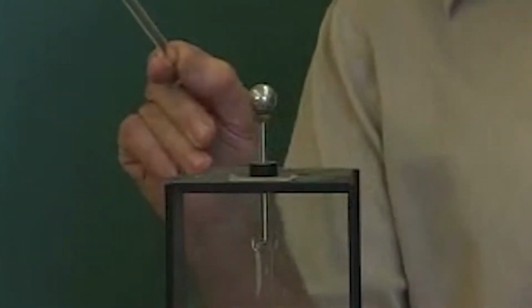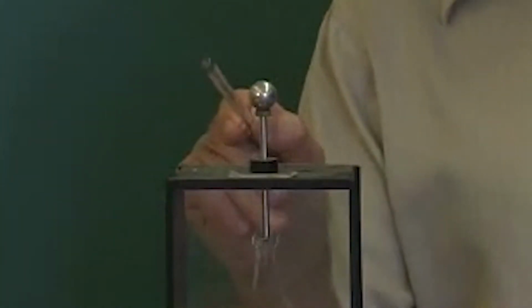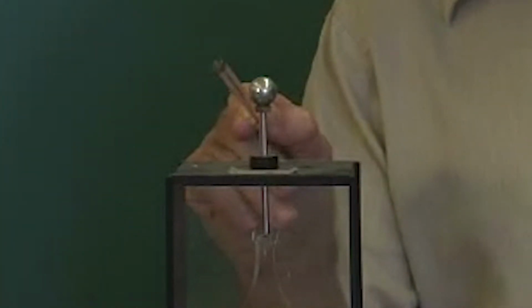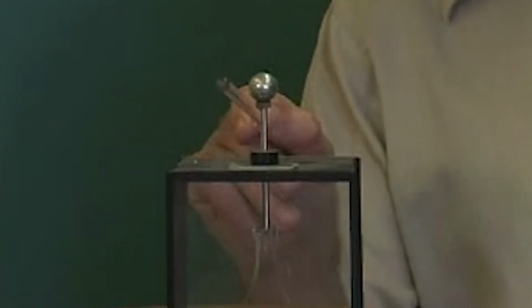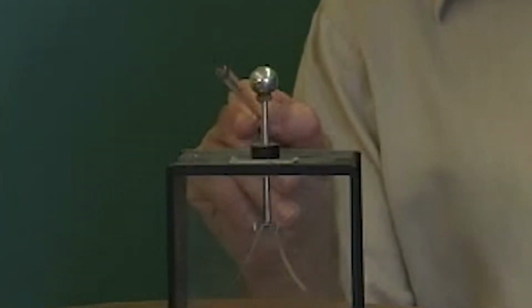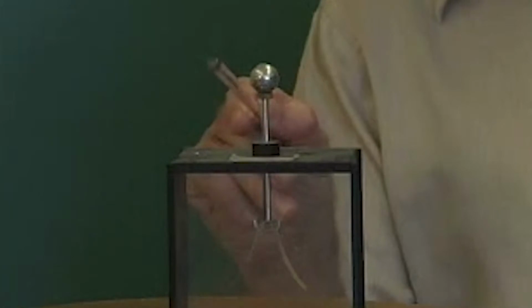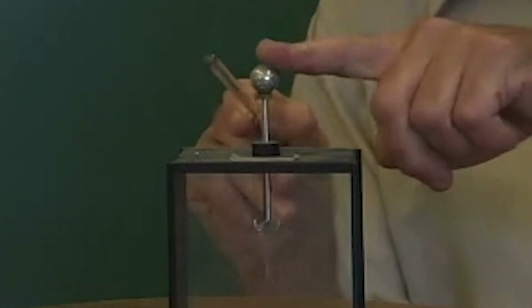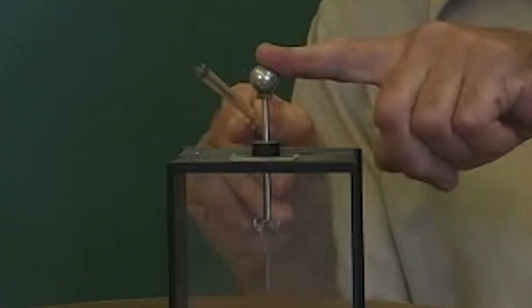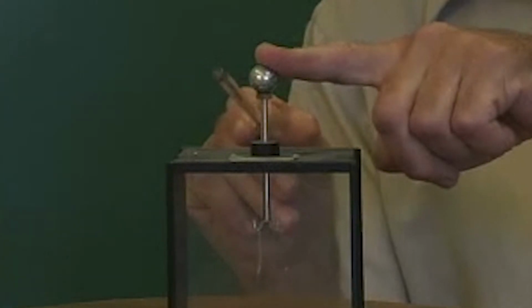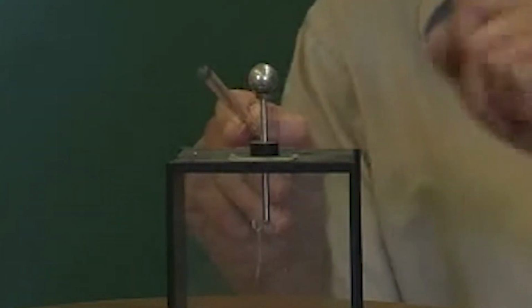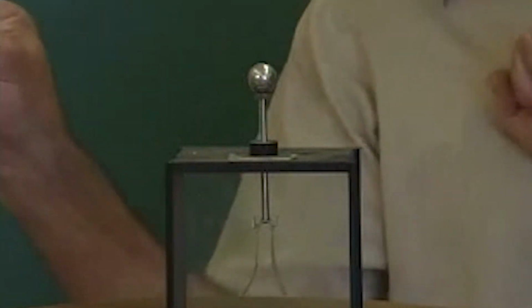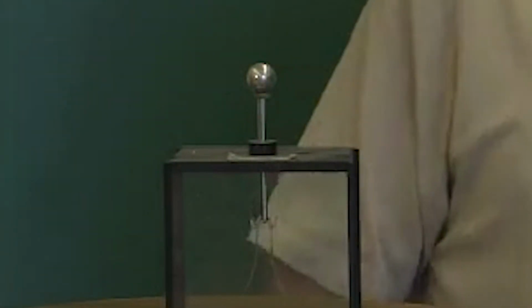I bring this up, and this induces a charge on the electroscope, and so the leaves repel each other. When I touch this, I earth it, and I remove that charge from the electroscope. I now take my finger away, I remove the glass rod, and you'll notice that the leaves will move apart again.